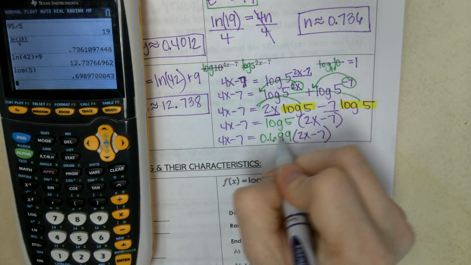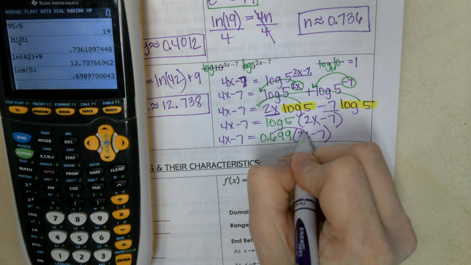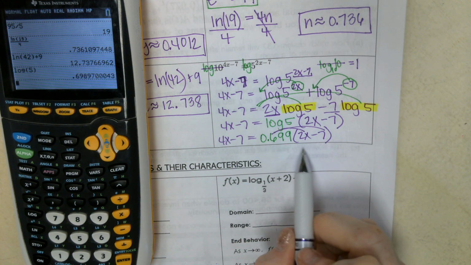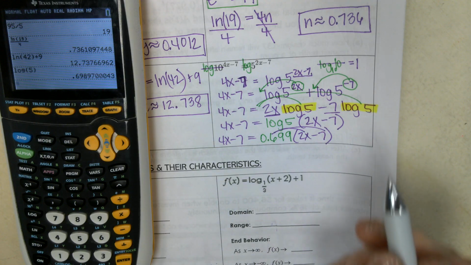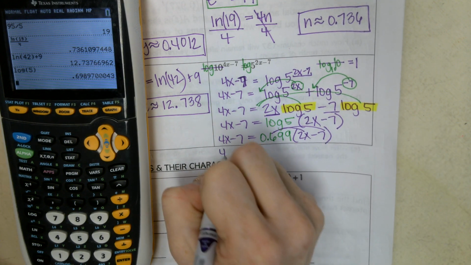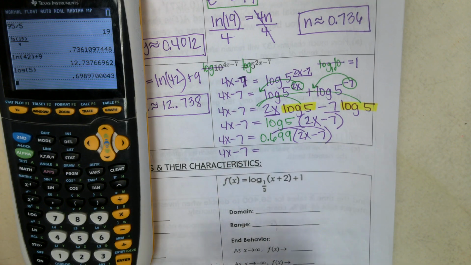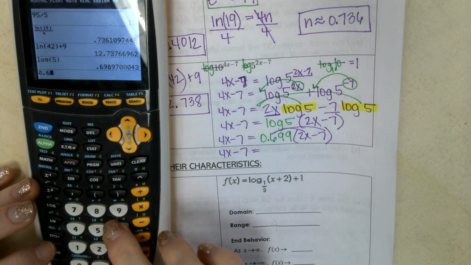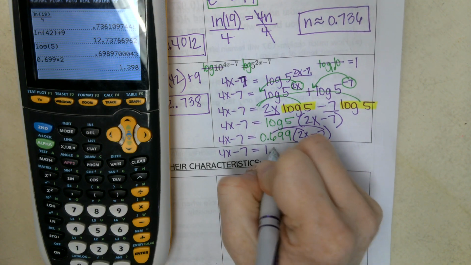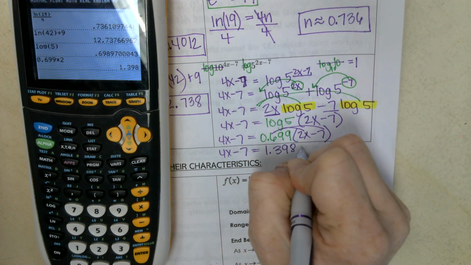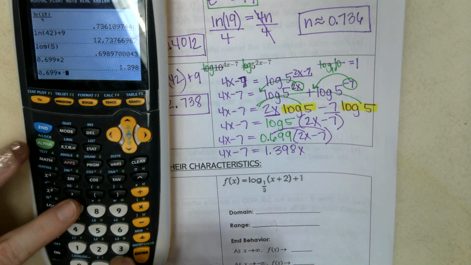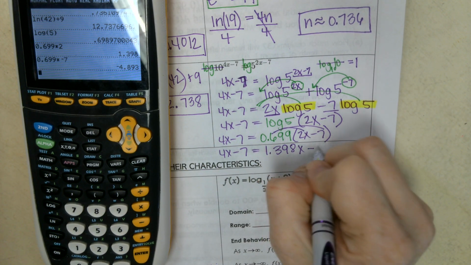Now that this is a numeric value, I'm going to distribute this back out so that I can start to work towards solving for x. Notice now all of my logarithms are gone. So I have 4x minus 7 is equal to 0.699 times 2, which is 1.398x, and 0.699 times negative 7 is negative 4.893.